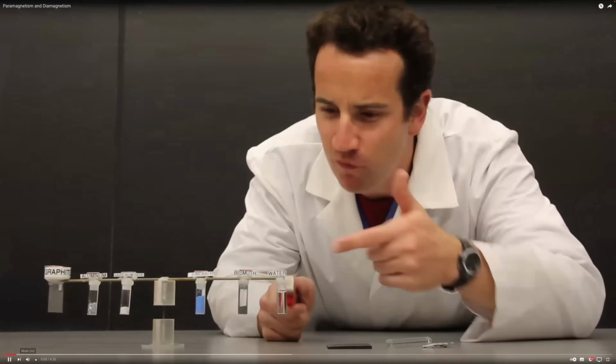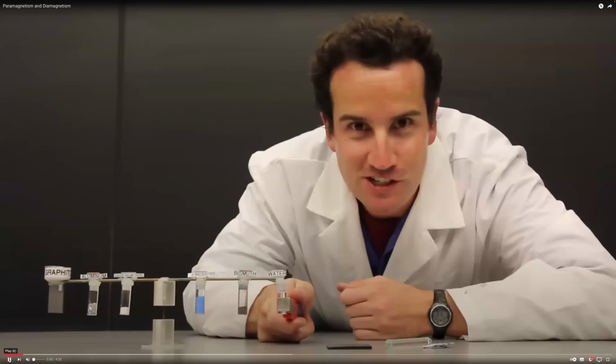Might not think of water as being magnetic. Observe what is happening. There are different substances placed here: water, bismuth, cupric sulfate, gadolinium oxide, aluminum, and graphite. The question is, how are these substances going to respond to the external magnetic field? Observe how they are responding. There are two things you need to observe: whether the substance is getting attracted or repelled.